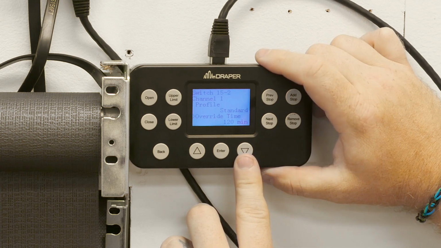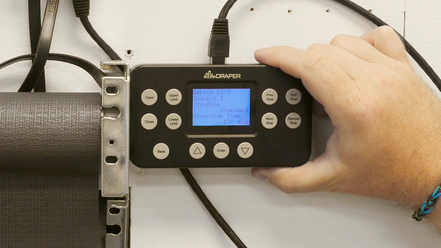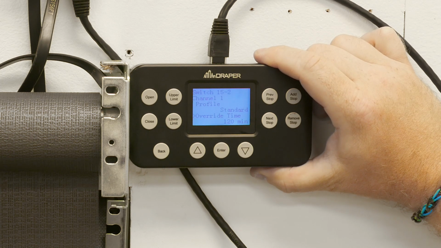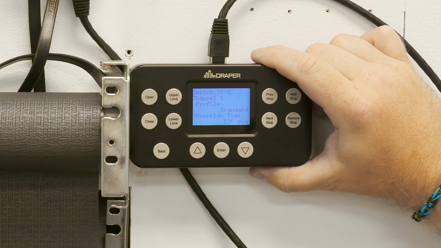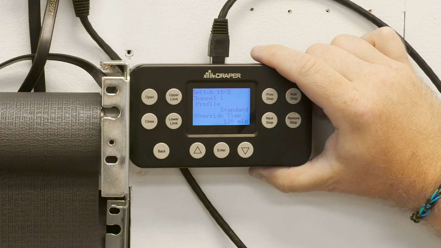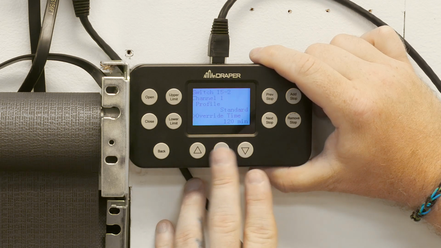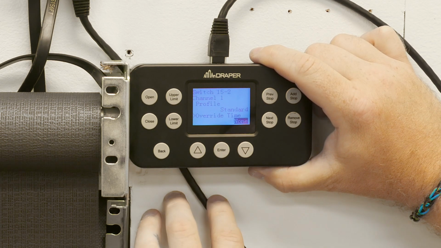The last menu option in the switch configuration is the override time. By default, every IntelliFlex I single or dual zone wall switch that ships from Draper will come with a 120 minute or 2 hour override time. That is customizable based on customer preference. So to do that, you would simply select override time, hit enter.